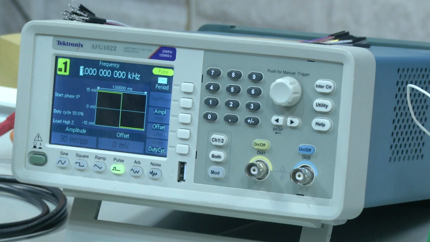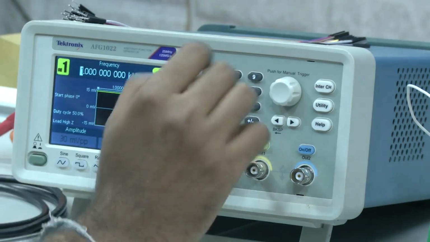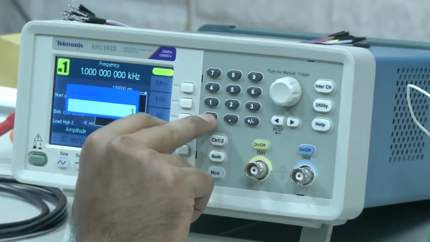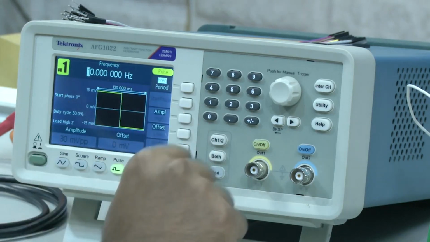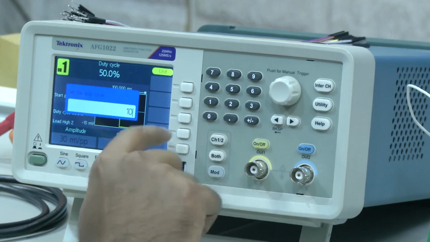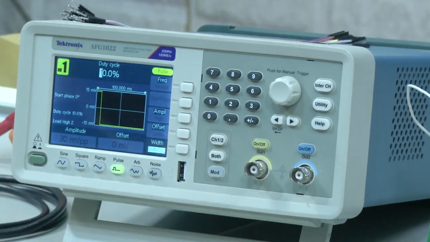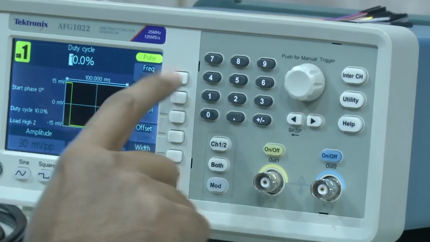When we look into the function generator, we will take the same frequency, 10 hertz, and the duty cycle as 10%. But we need a negative pulse, and it is giving a positive pulse.